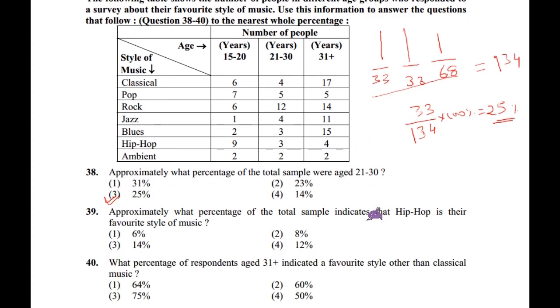Question number 39. Approximately what percentage of the total sample indicates that hip hop is their favorite style of music? It is asking for hip hop only. So it is 9 plus 3 plus 4, which is 16, and 16 divided by the total 134 into 100%, and it will come to approximately 12%. So the correct option is the fourth one.